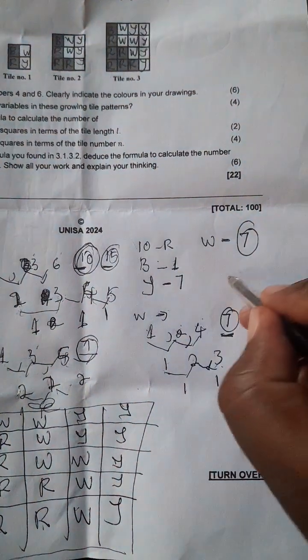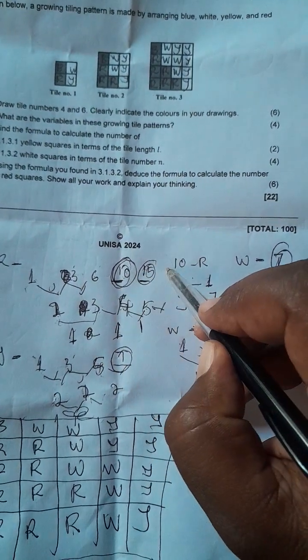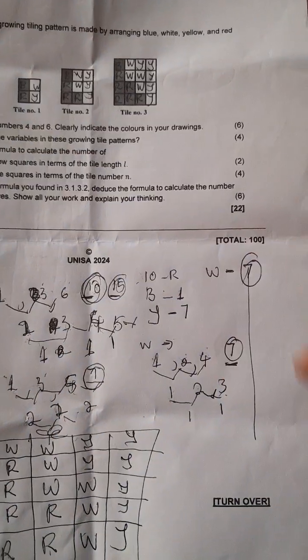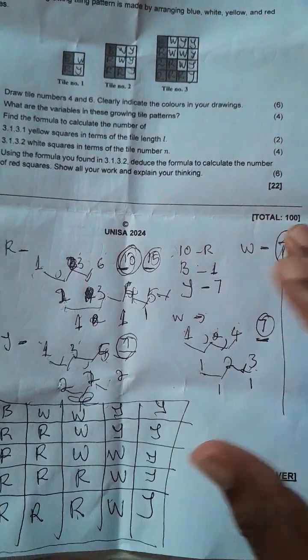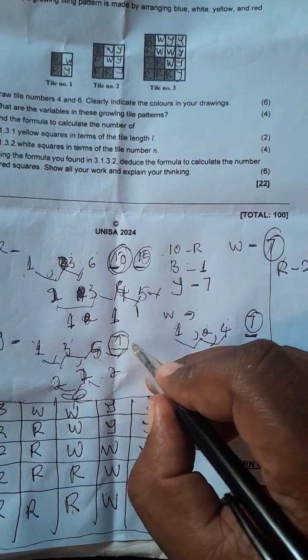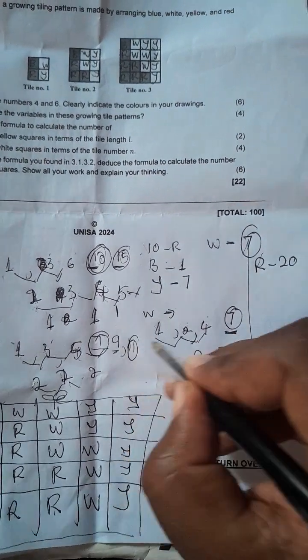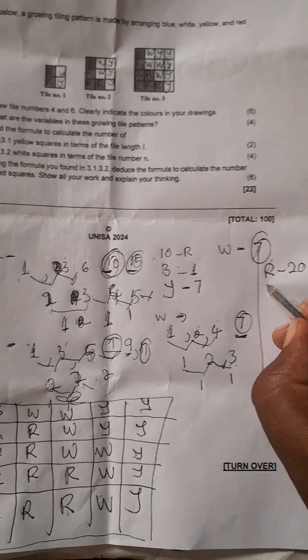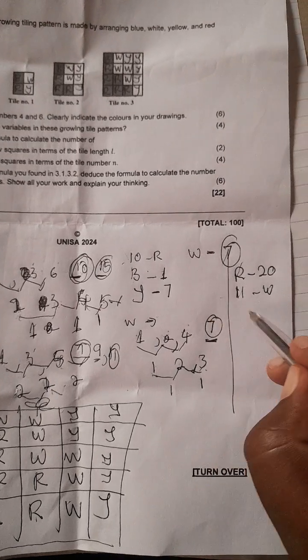So we are going to say 5 plus 10, that will be 15. So for tile number 6, this is 15, right? So to continue, remember it's 1, 2, 3, 4, 5. Tile number 6, 15 plus 5, that will be 20. So we are going to have 20 reds, guys. Similarly, to continue here, remember 7 plus 2, that will be 9. And 9 plus 2, that will be 11. So for tile number 6, we are going to have 11 yellows. All right, 11 yellows.